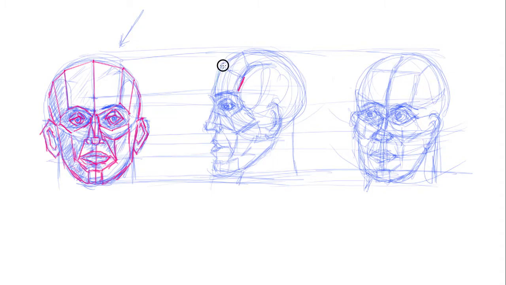So here it's a little more obvious what I've done, with the different shapes on top of the head. There's a shape that goes like this. So I have these planar shapes, and it's going to vary how you do it. You don't have to do it exactly as I've done it from your perspective.